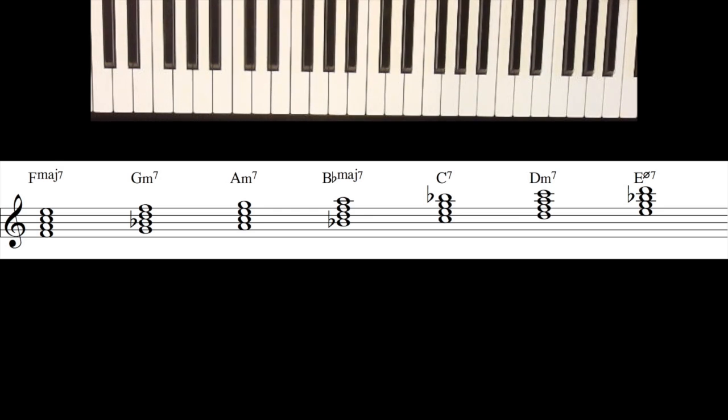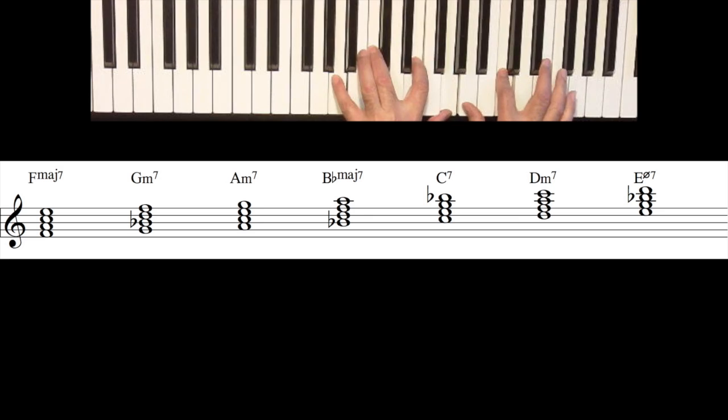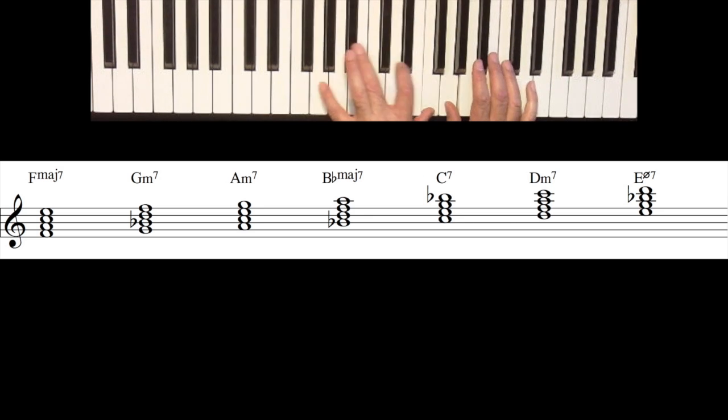And because all these chords have one scale in common, that means we could use that one scale for all these chords.